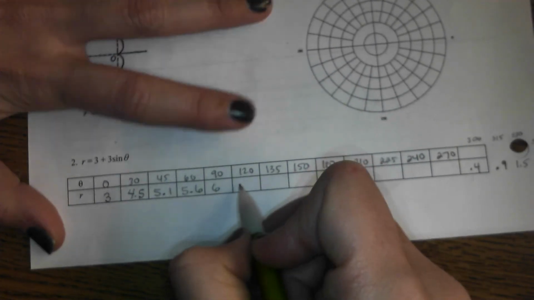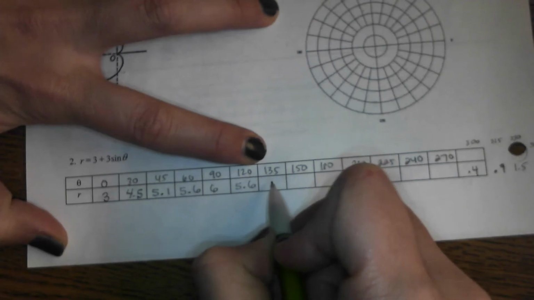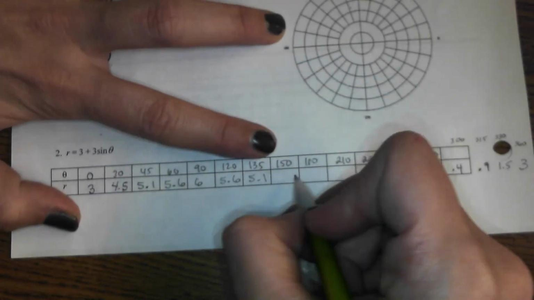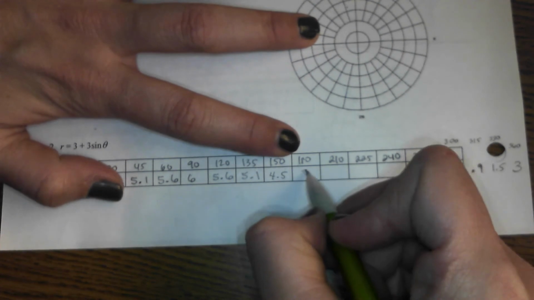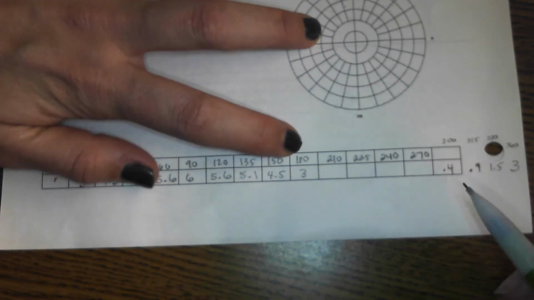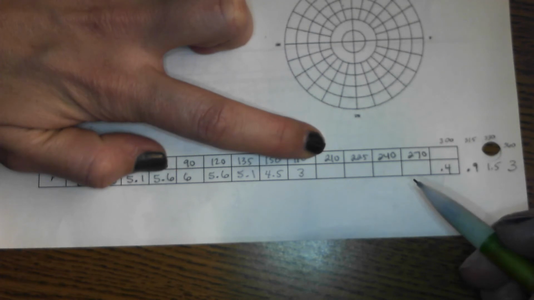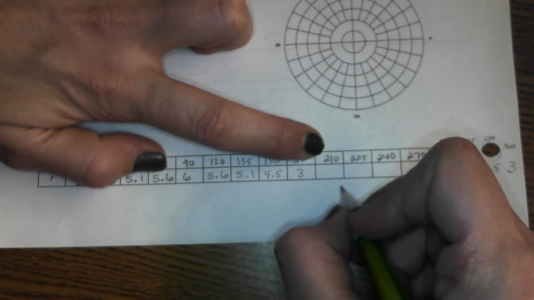Lydia, what'd you get for 120? Mike, 135. 150, Allie. And 180, Maya. 210. Are we in the next quadrant yet? I'm just going to spread the wealth here.